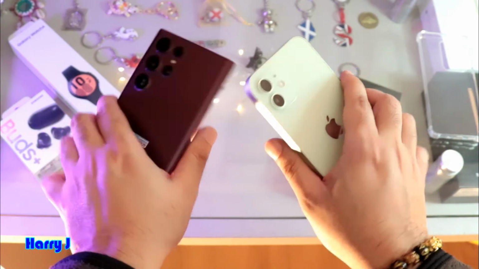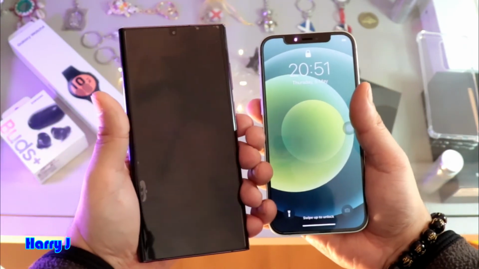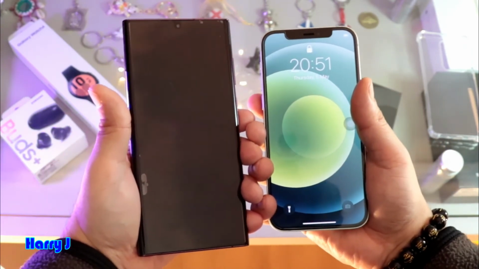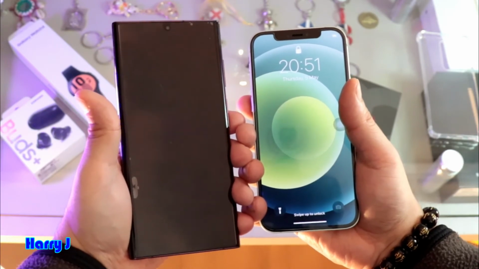I have many other videos with similar comparisons. If you want, check the iPhone 13 with Samsung Galaxy S21 Ultra.